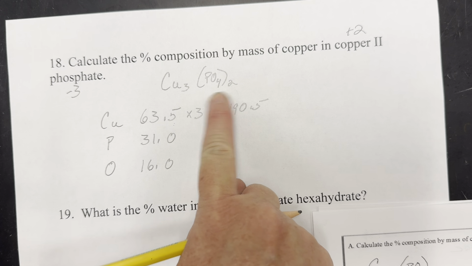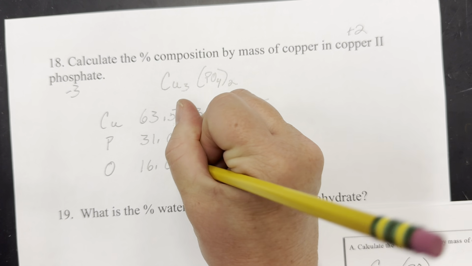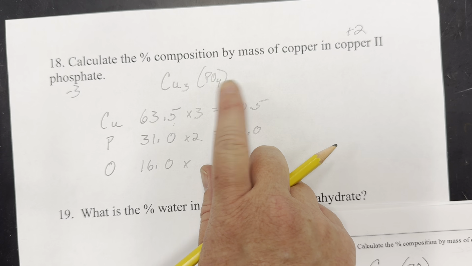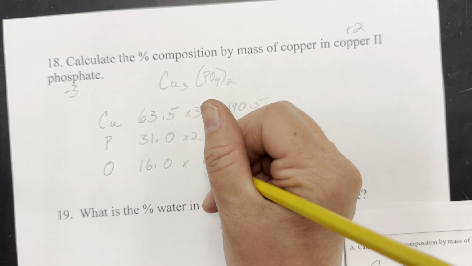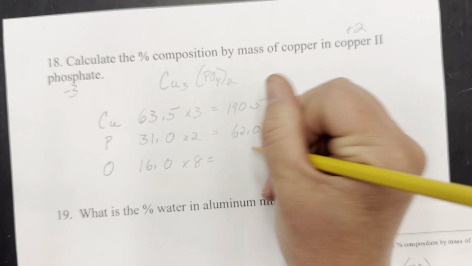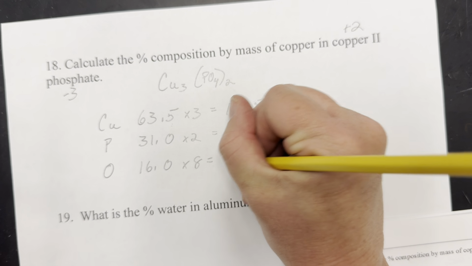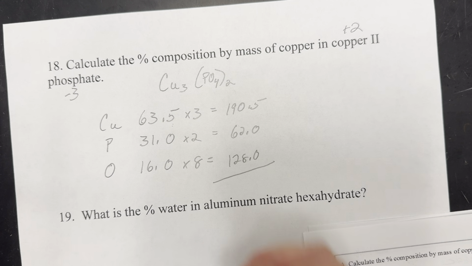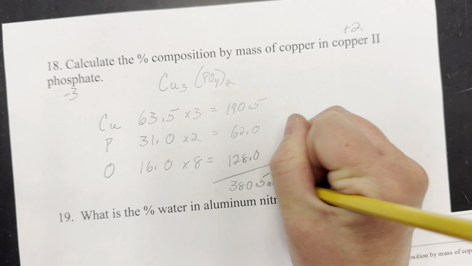Phosphoruses, you have 2, because that 2 distributes, and that gives you 62.0. And then oxygens, there's 4 oxygens in a phosphate, but you have 2 phosphates. So again, you're just using math skills here, 2 times 4. So that is 16 times 8, and that gives you 128. You're then going to add all of those up. And when you add those up, you get the formula mass of 380.5 AMU.